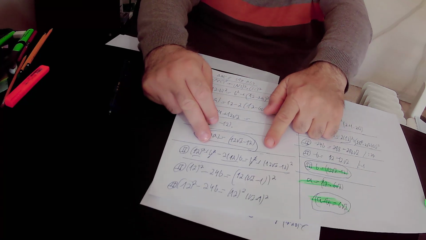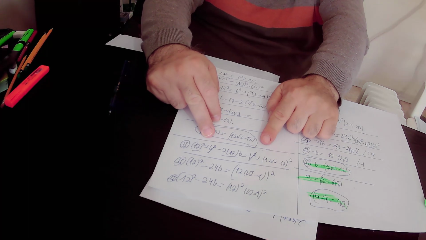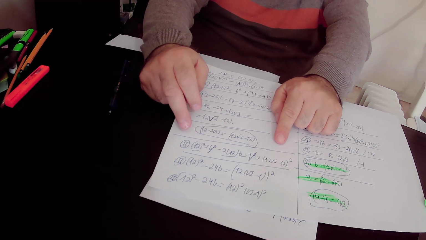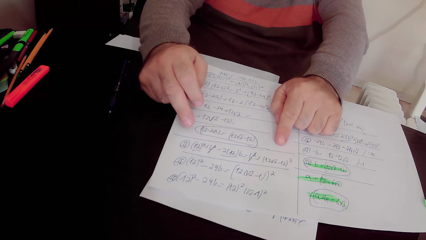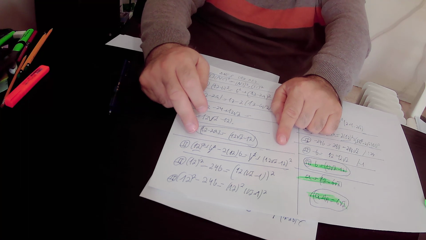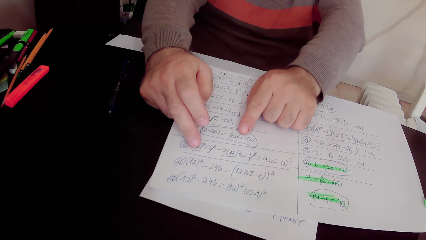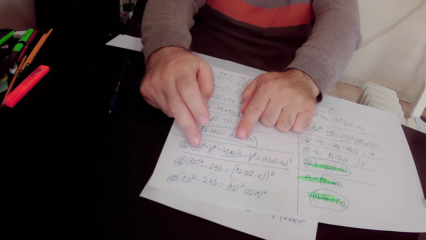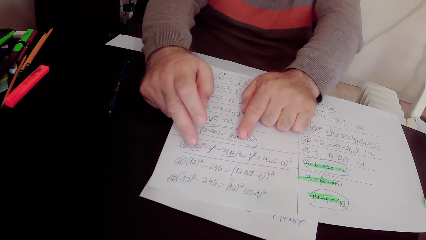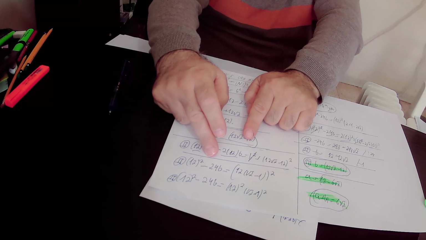B square appears on both sides of the equation, so it gets cancelled. What is left on the left side is 12 square minus 24B.